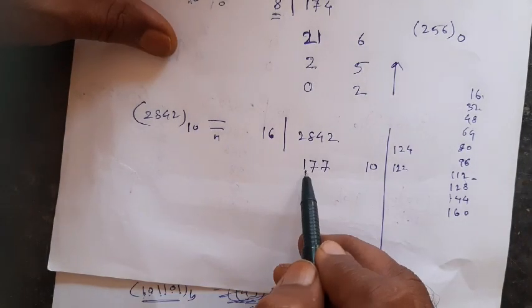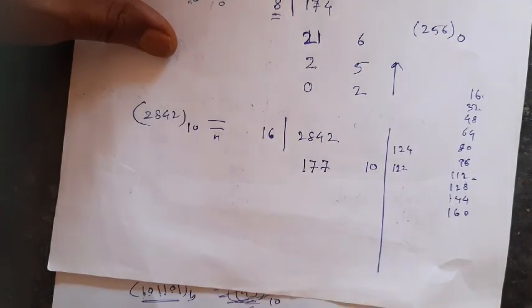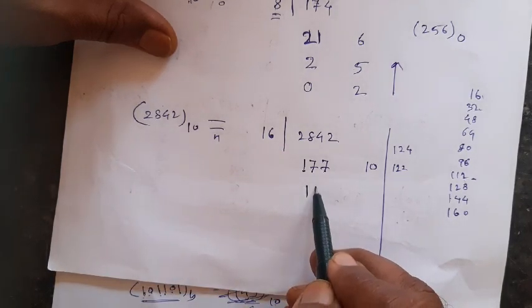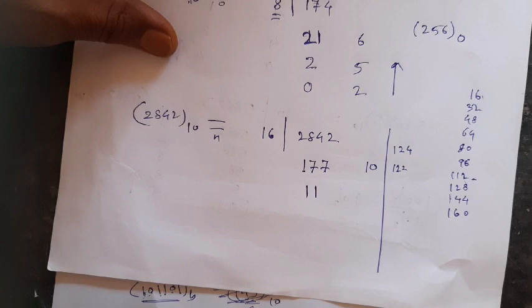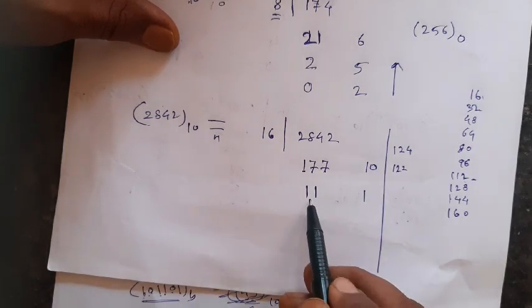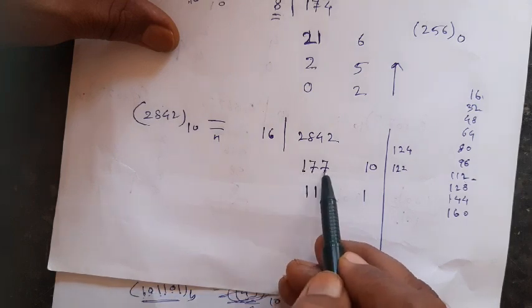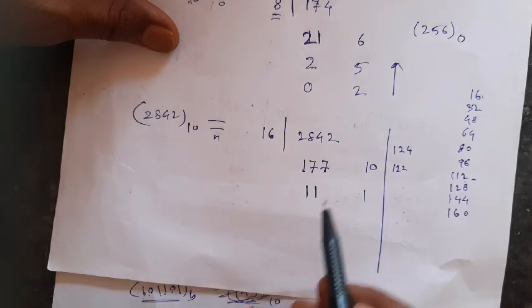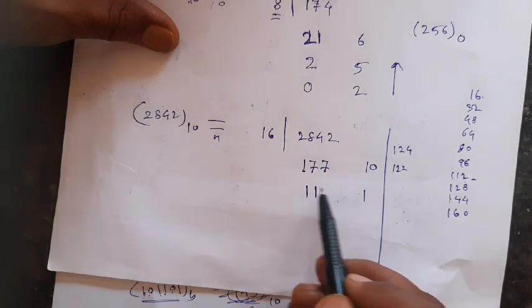Okay, then divide this 177 by 16 again. 16 1s are 16, the remainder is 1, again 16 1s are 16, the remainder is 1, and therefore I will write here 1. Now again I will see this was simple because 177, it is 16 1s are 16, 1 7 is there, 16 1s are 16.